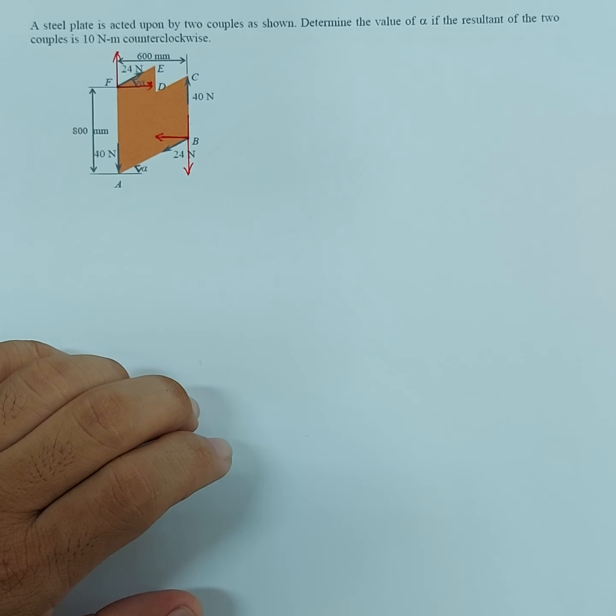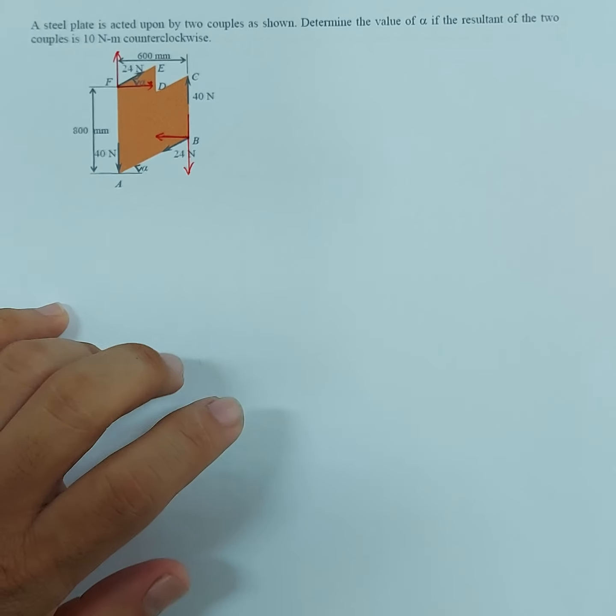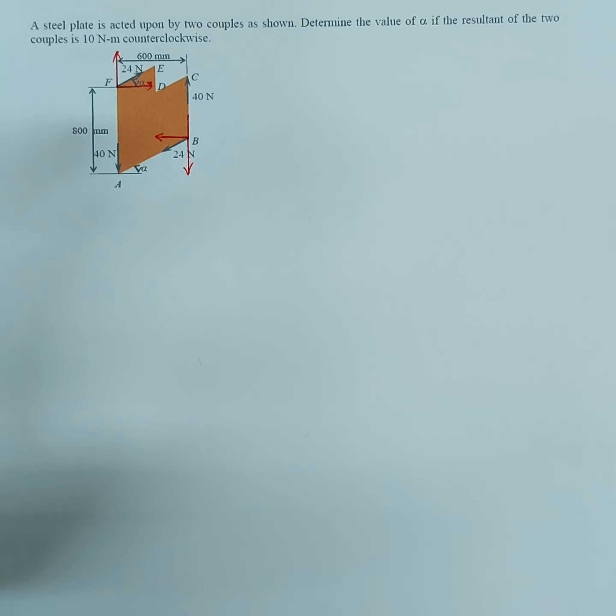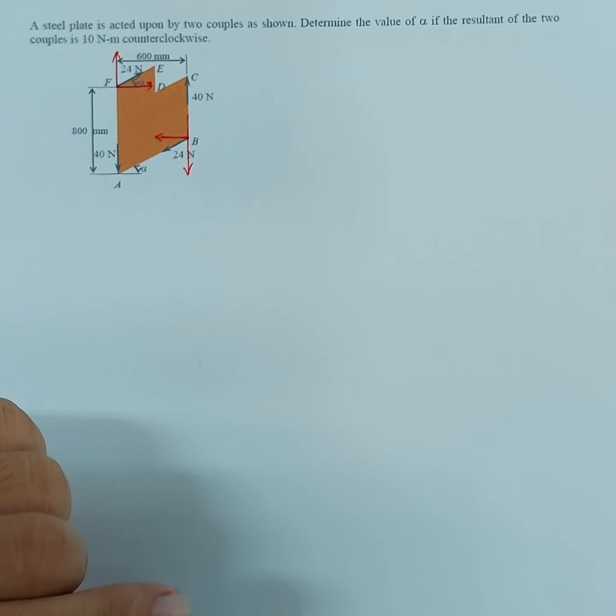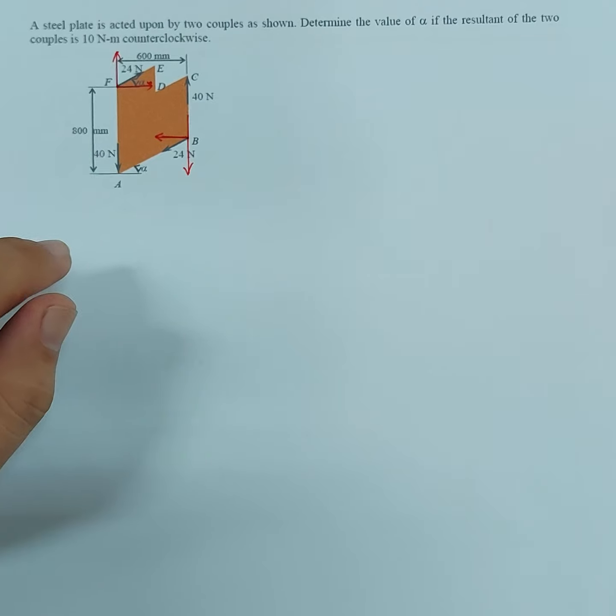Let's have another example on the application of the computation of the moment of a couple. A steel plate is acted upon by two couples as shown. Determine the value of alpha if the resultant of the two couples is 10 Newton meter counterclockwise, yung resultant. Okay?